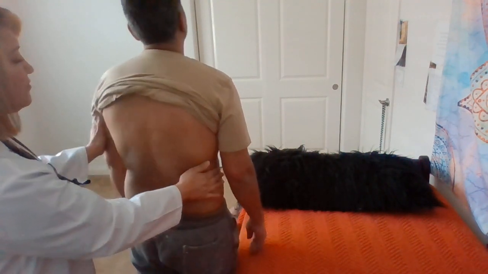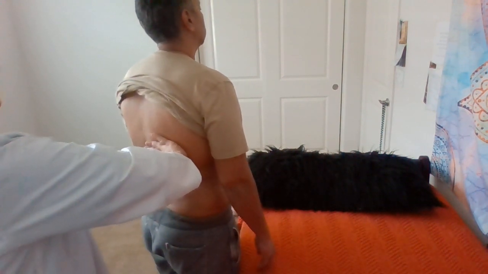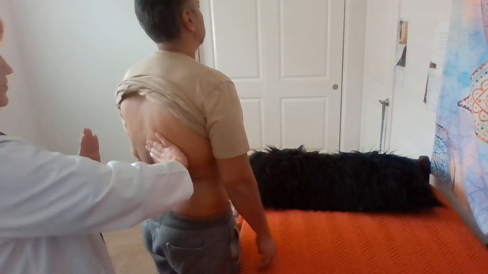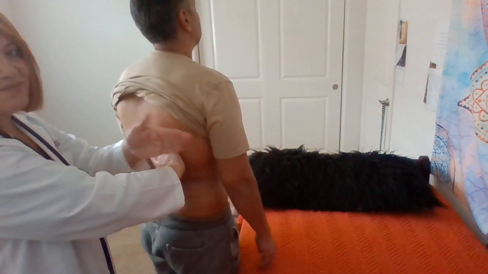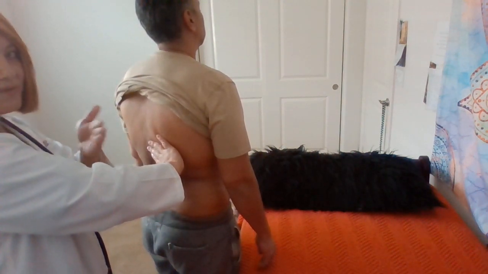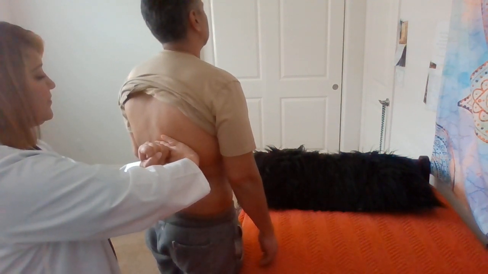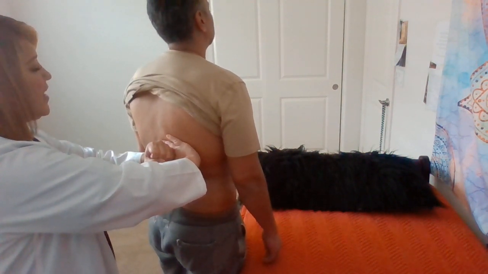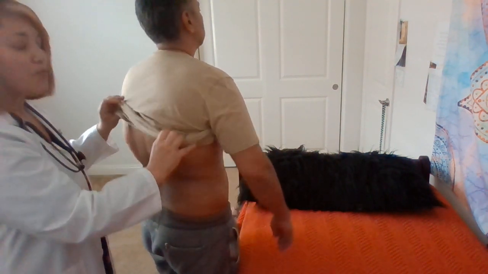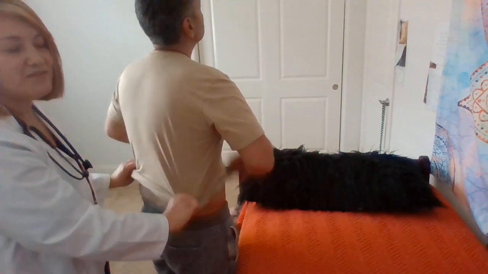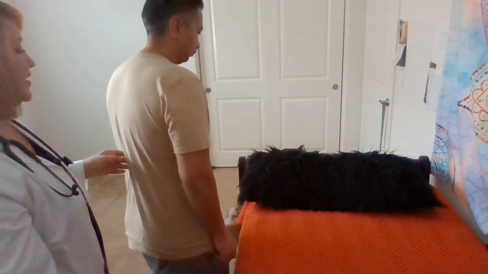Now I'm going to have Mr. Francisco turn this way, and I will do the same thing on the opposite side on the right CVA area. Of course, I would be standing in that direction, but due to the camera, I have to do it this way. But I would place my fist and I will strike. And if there is any inflammation of the kidneys, we need to investigate further to see if there's any infection in the kidneys.